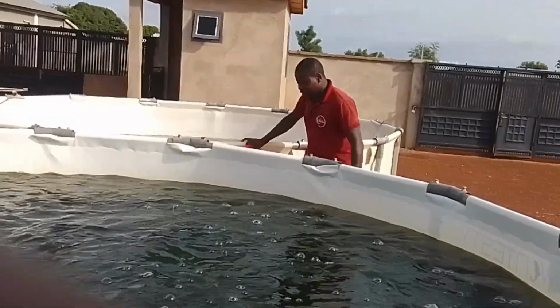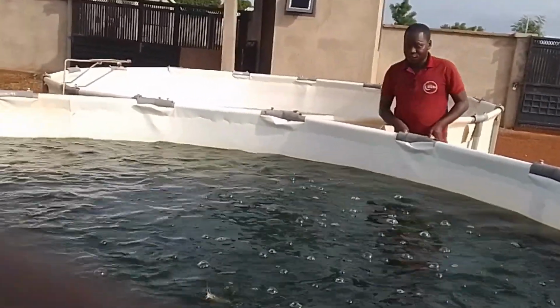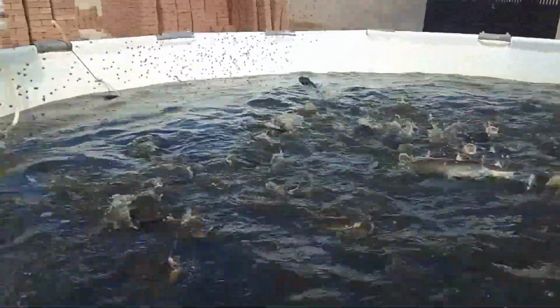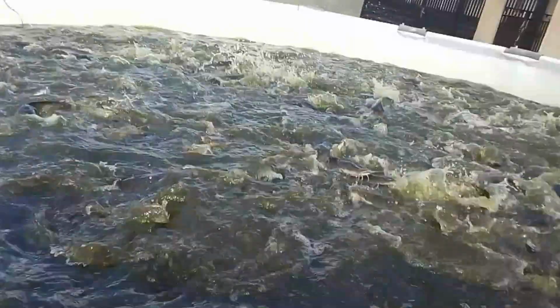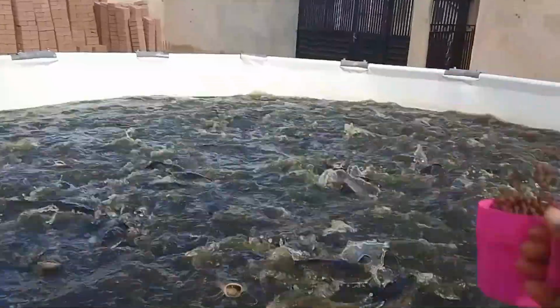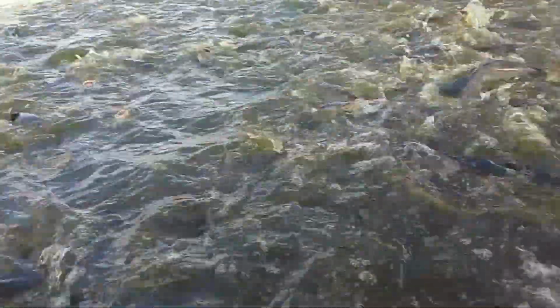Now, the second method is the broadcasting method. In this particular method of feeding your fish, you will throw the feed across the fish pond. As the name suggests, broadcast. You spread the feed across all the length and breadth of the fish pond. In this method, all the fish, wherever they find themselves, are going to get the feed.